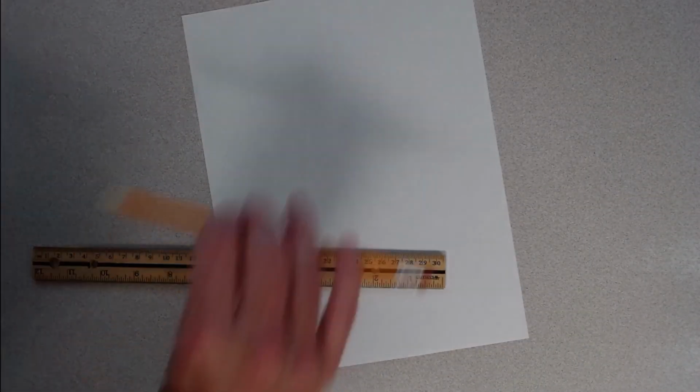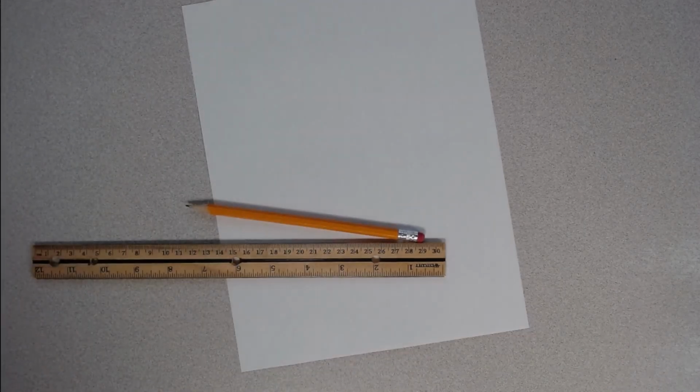Second thing you're going to need, ruler. Third thing you're going to need, pencil. Maybe not so aggressively. But you will need these.